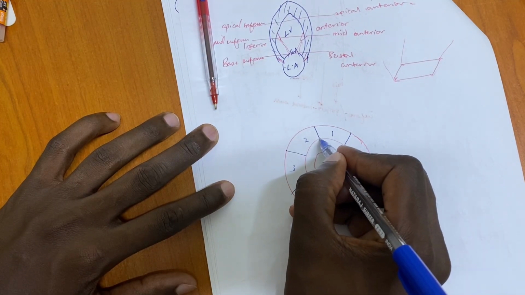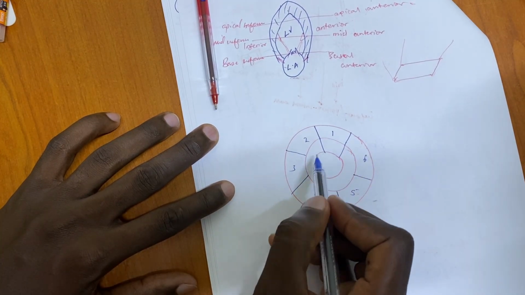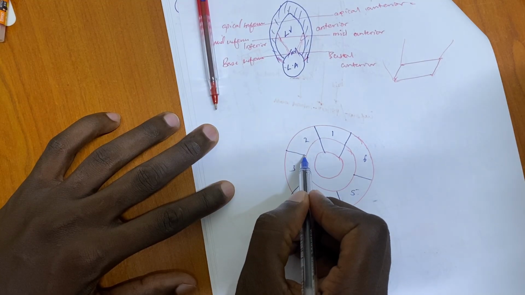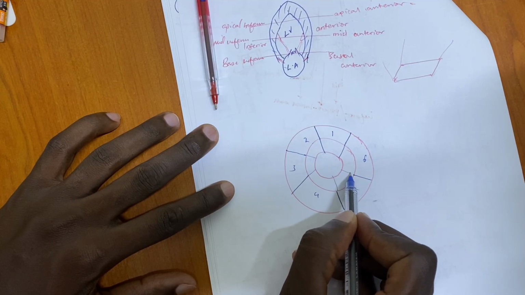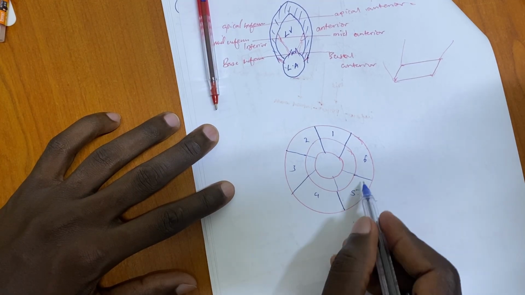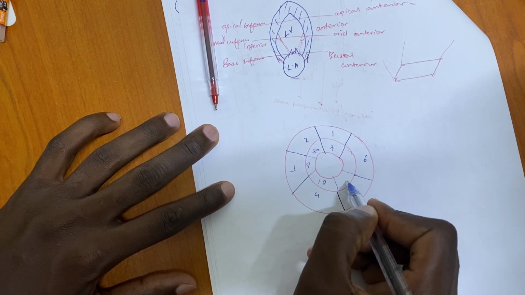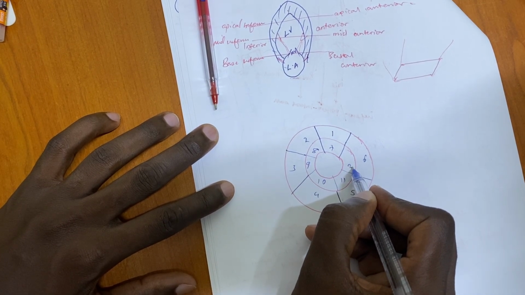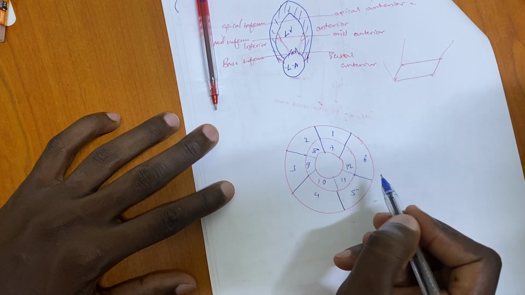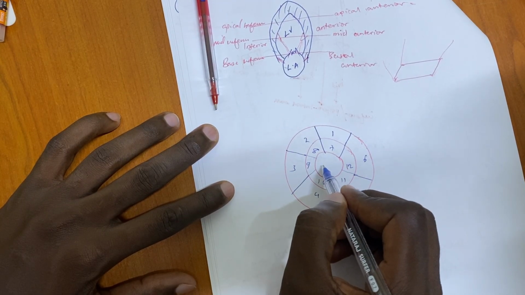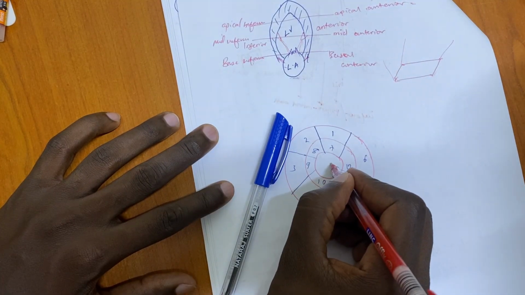This continues, because this is at base and now this is at mid, and we still had 6. So meaning 6, 7, 8, 9, 10, 11, 12. Now this one we had 12. This one we had only 4.